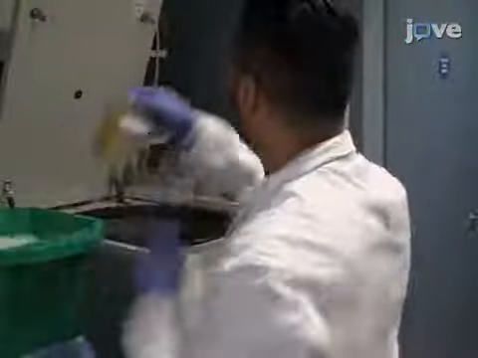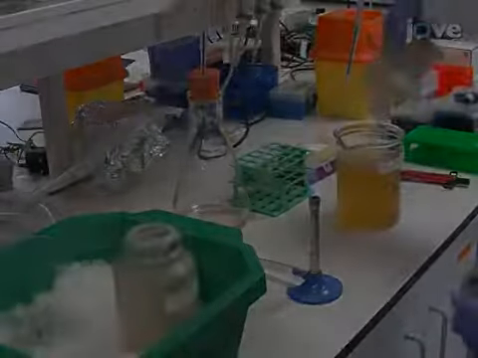Spin down the bottles at 4500 times G and 4 degrees Celsius for 25 minutes. Then discard the supernatant and store the bottles on ice.